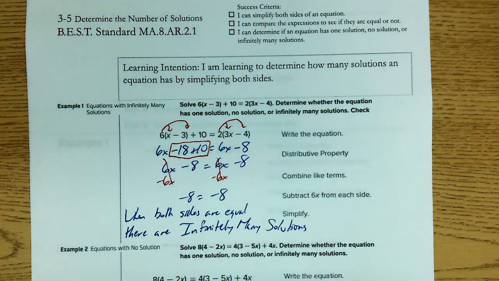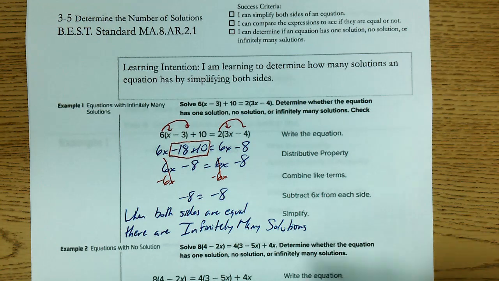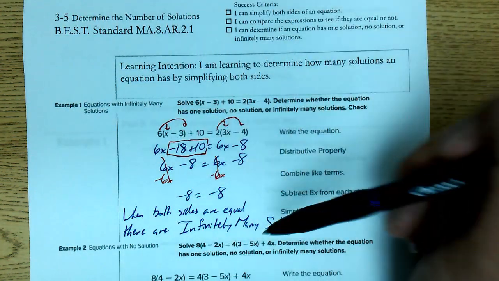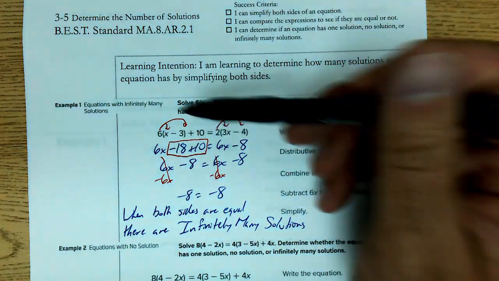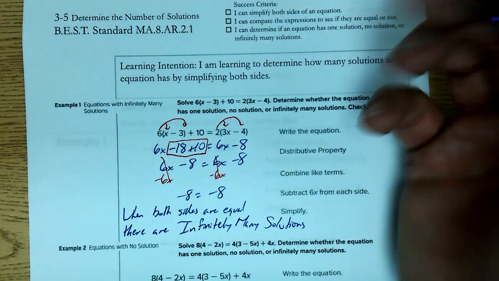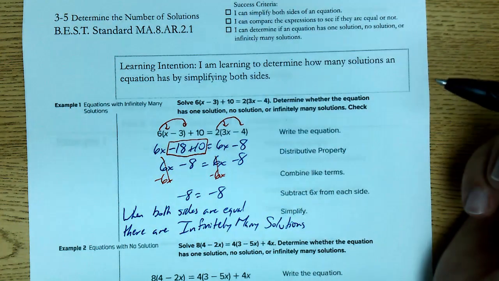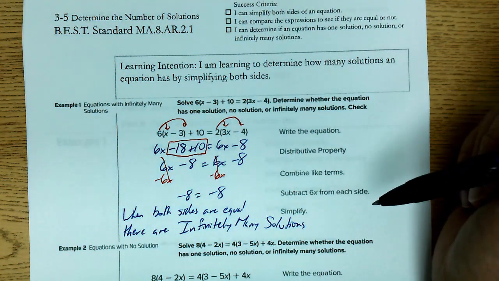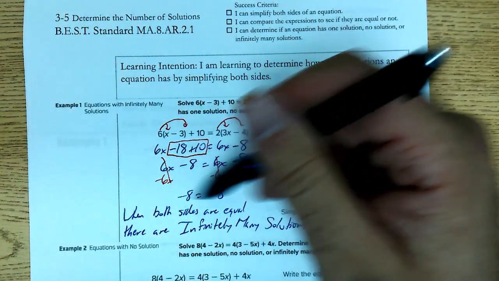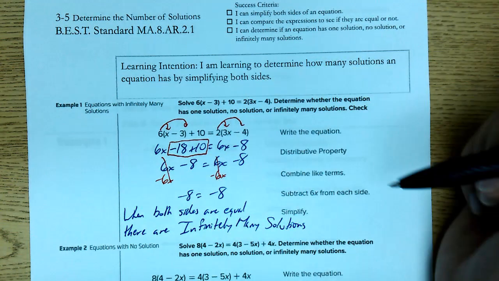That means no matter what number you plug in for x, it's still going to be equal. You can plug in a 1, you can plug in a 2, you can plug in a 67, you can plug in a 42, you can plug in a 1738, whatever you want to plug in, you can plug it in. Infinitely many solutions because both sides were equal.